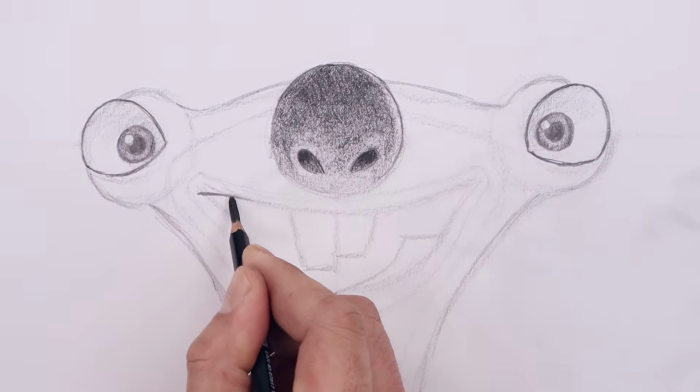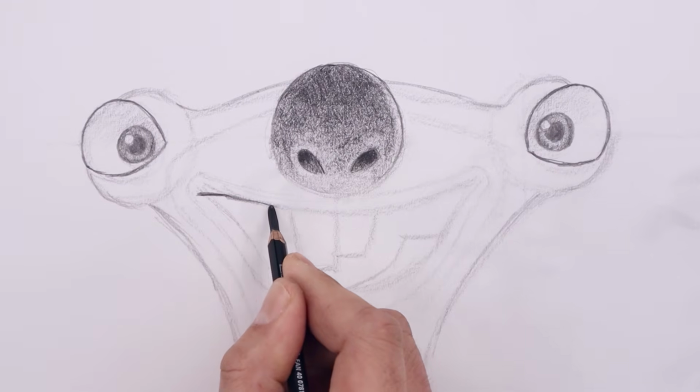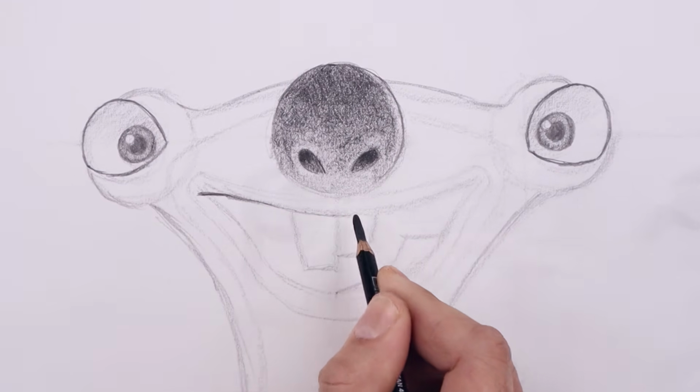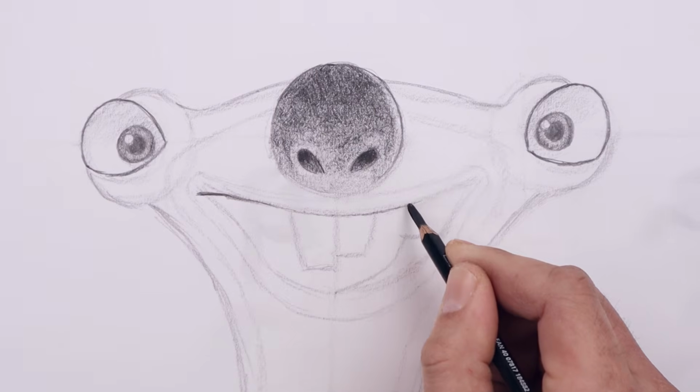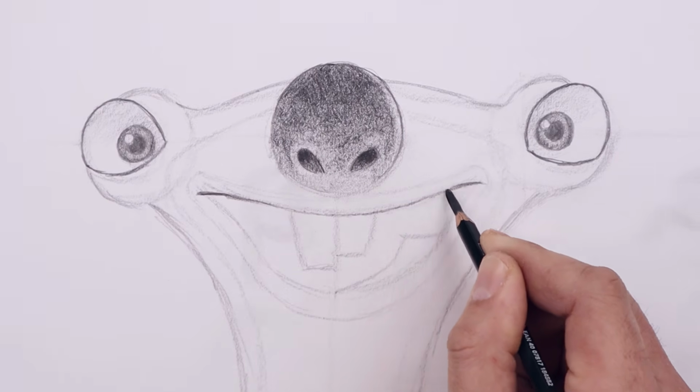Now moving down, we're just going to add some more shape to the mouth. Just bending the corners of the mouth, going out, and lightly coming across the middle, and bending this out towards the right.